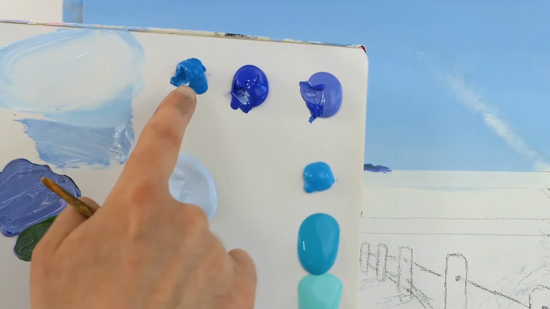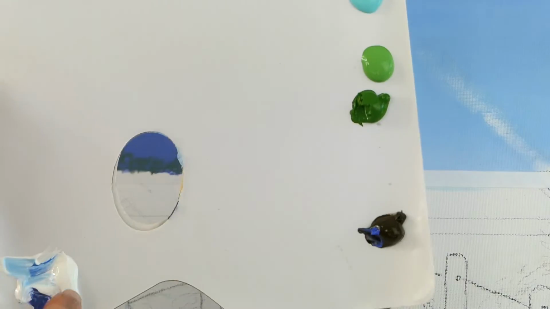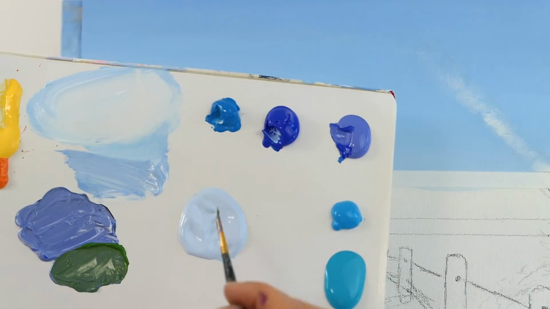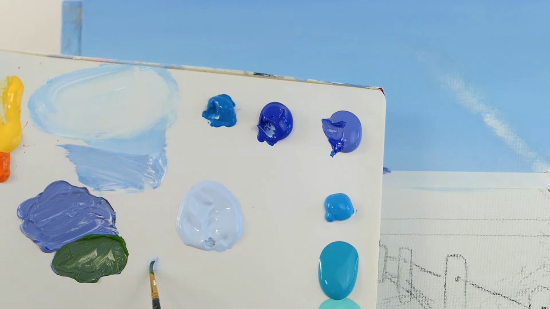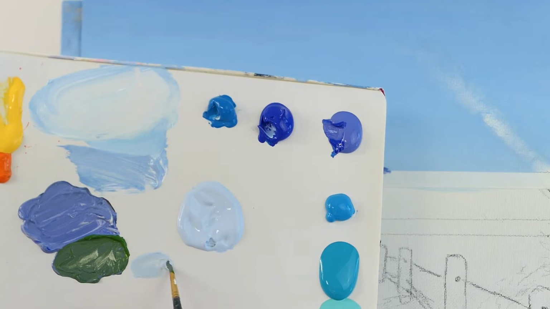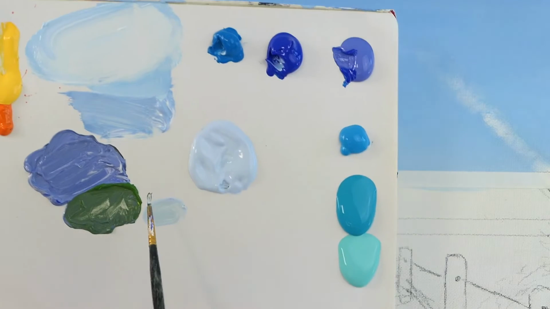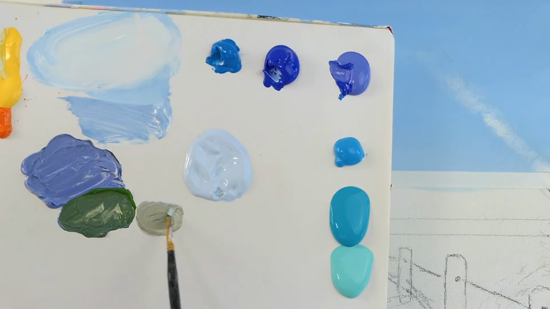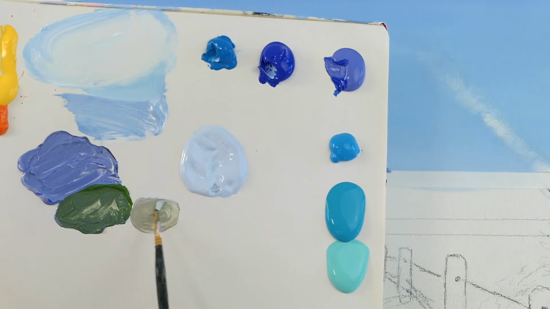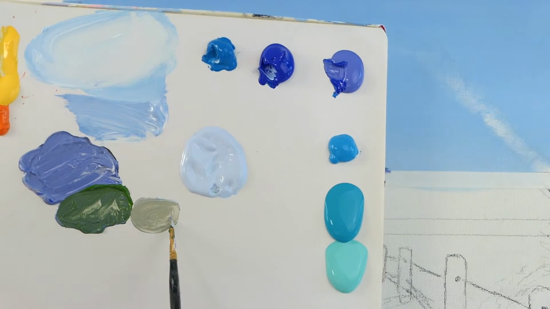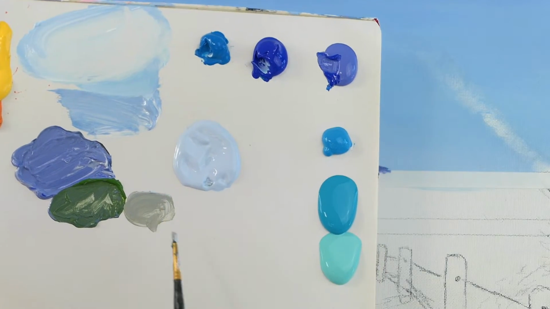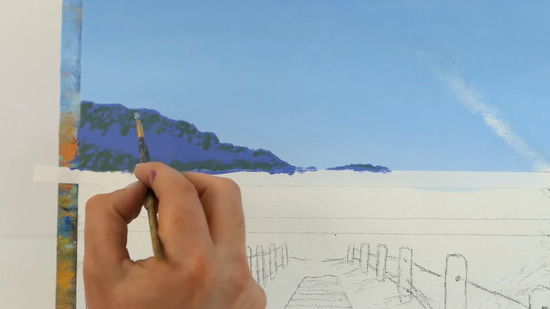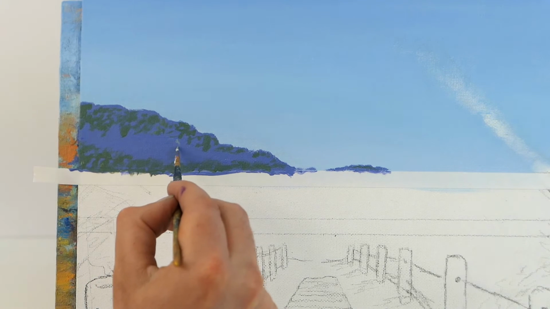So we've got this lovely light blue horizon which we mixed, which was cerulean blue, a tiny dot of cobalt blue and white. And all we're going to do is mix a tiny bit of brown into that colour. So the exact same colour we mixed for the horizon, we're just going to put a tiny bit of brown into it and make this really nice beigey grey. We're just going to add a tiny bit of our background colour and we'll try it out.